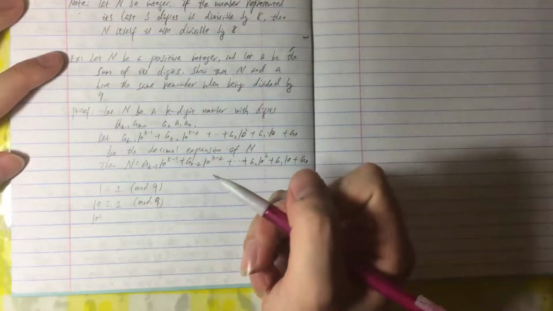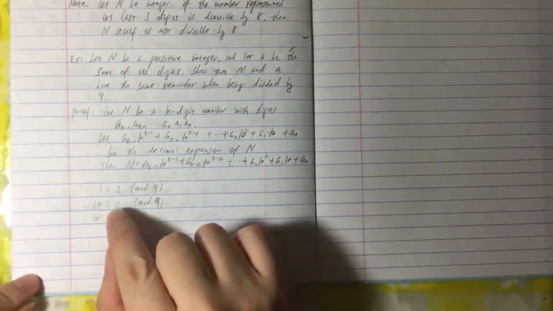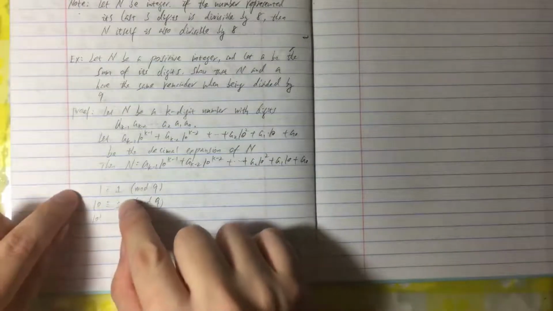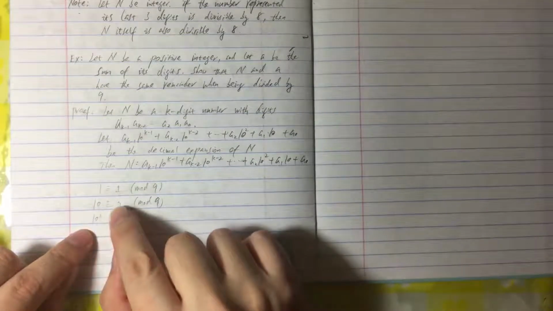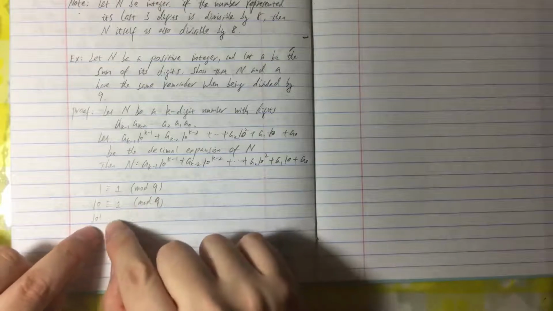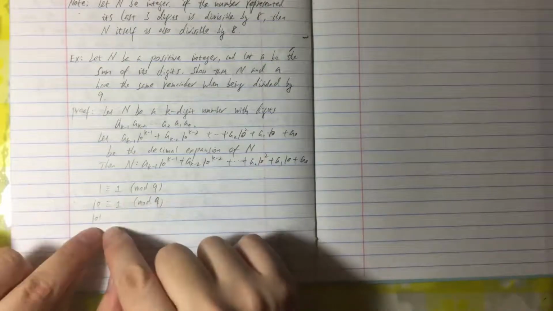By a theorem we learned last class, if 10 is congruent to 1, mod 9, I can raise both sides to the same power. Here I raise both sides to the power of 2. So 10 squared is congruent to 1 squared, mod 9.